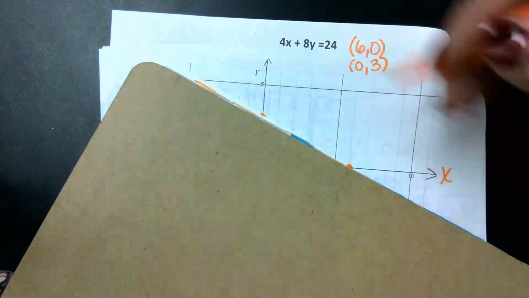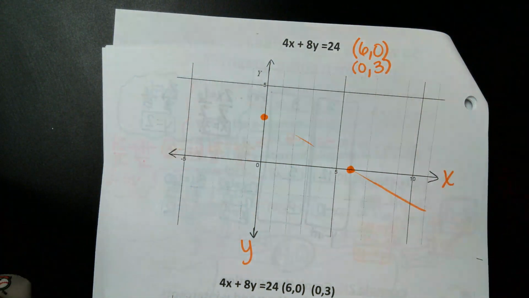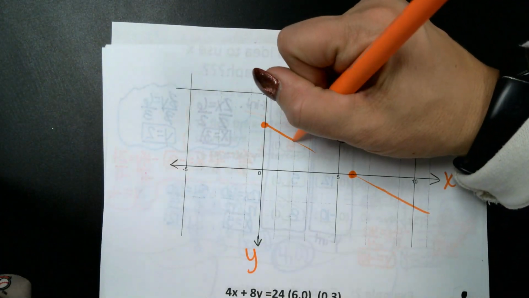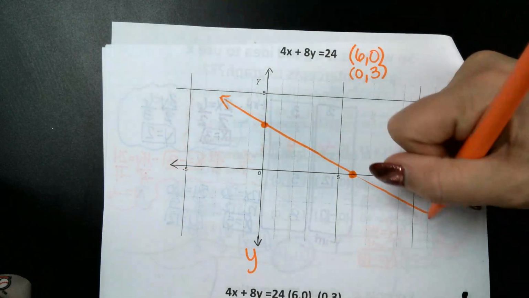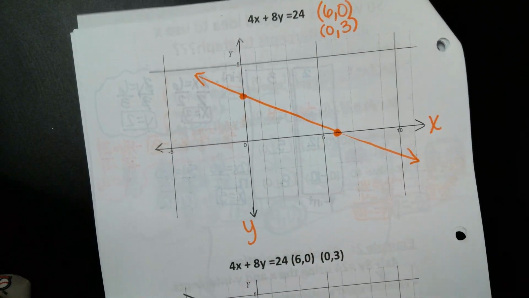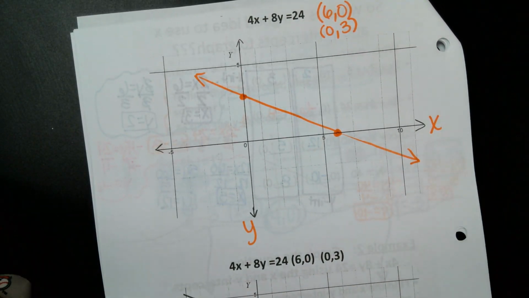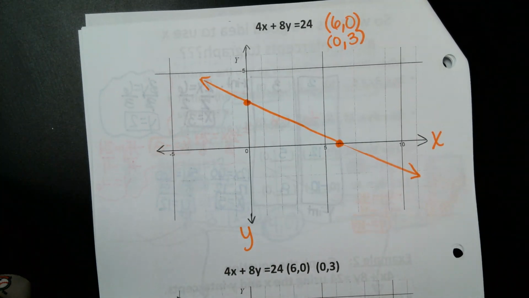It might not be perfect, but yeah, that wasn't great. I wrote more on my paper than I did this. But then you could just connect those two and put arrows on each end. So whatever you do, don't freehand it, because freehanding them, they end up not looking that great.